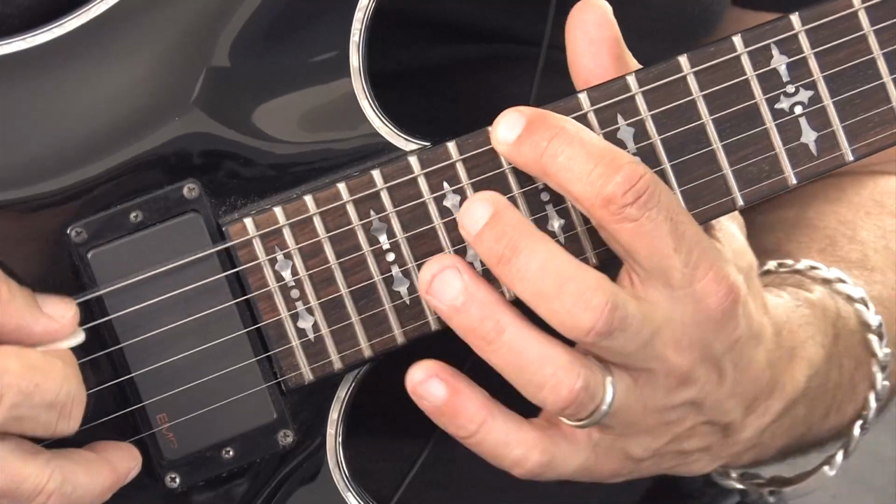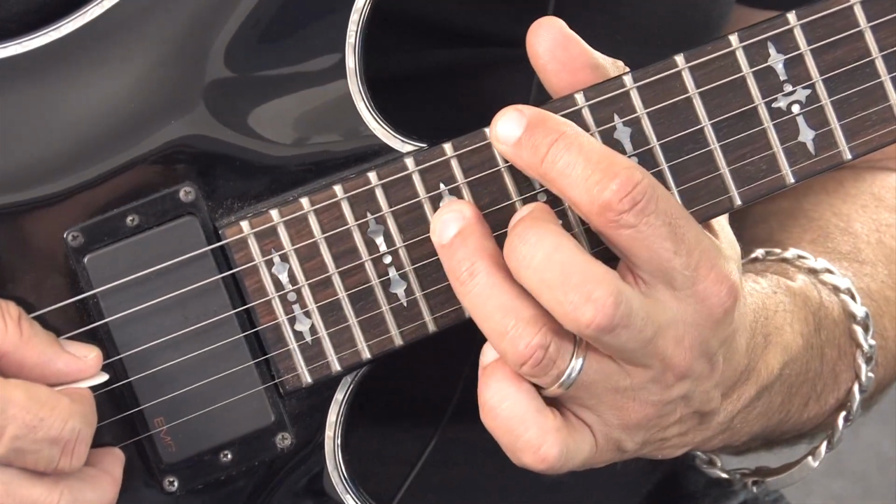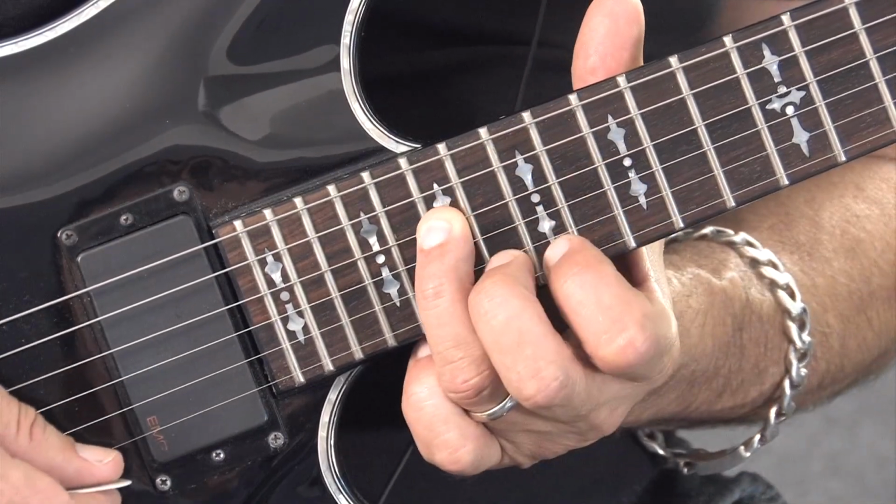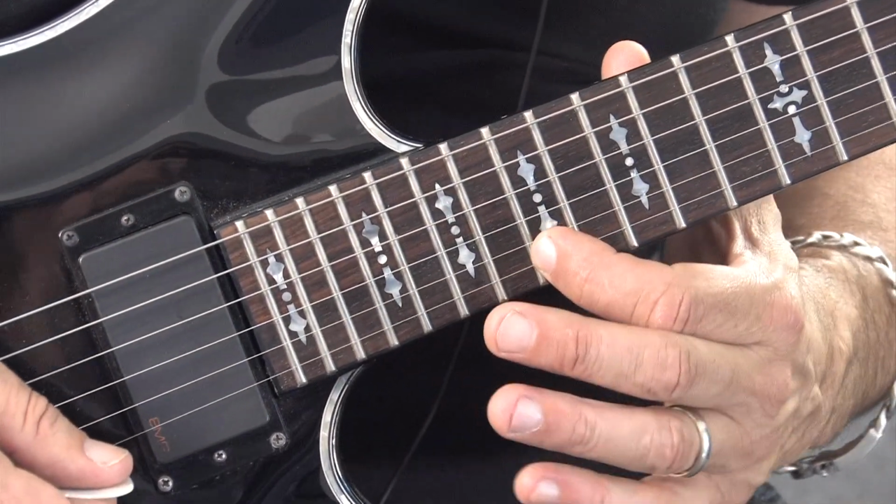Let's try one more, even way up high over here. We're going to take the 1st scale position and move it up an octave. And that would be up the 17th fret of the 6th string, 19 on the 4th, and 17 on the 1st. All right, so that's all the A notes across the whole entire neck.